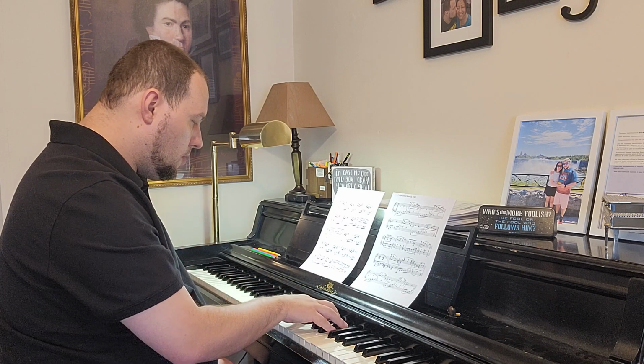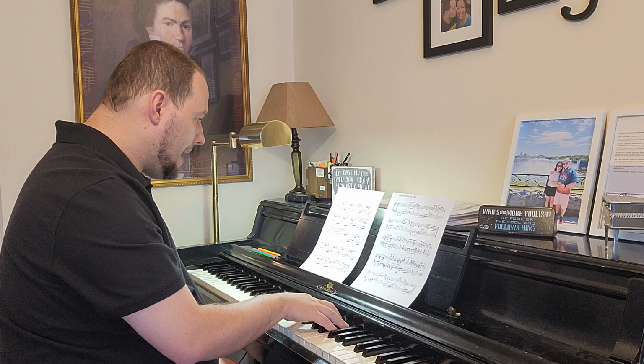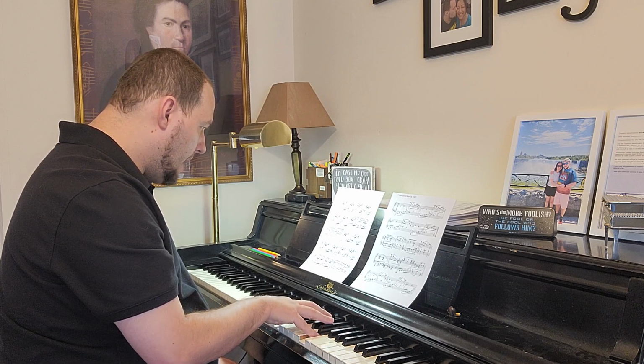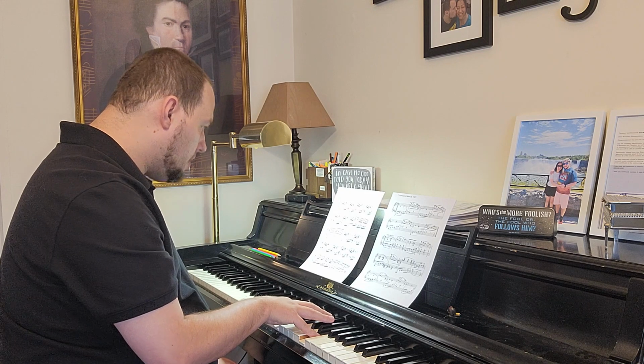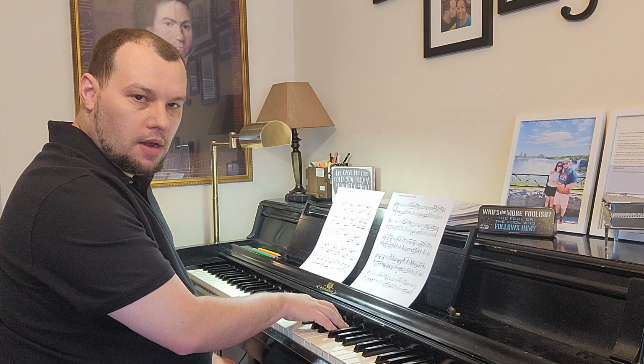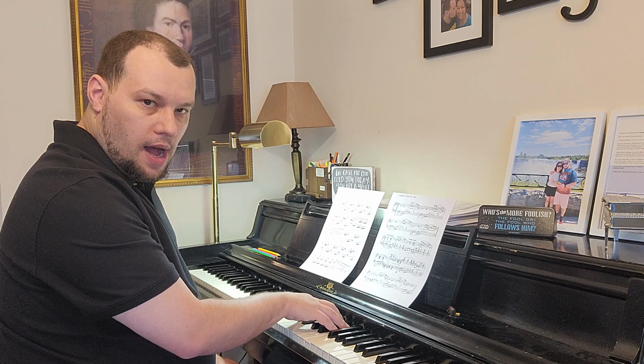Now we're going to go back and work on the articulation. There is a dotted note above the last chord of each measure, above or below, and there's also a slur. So it's kind of like portato, which is in between staccato and legato.